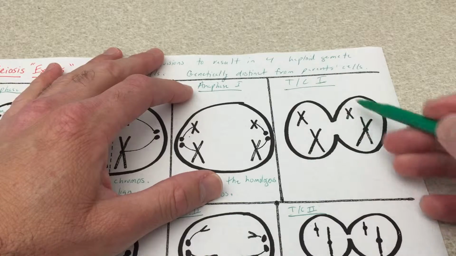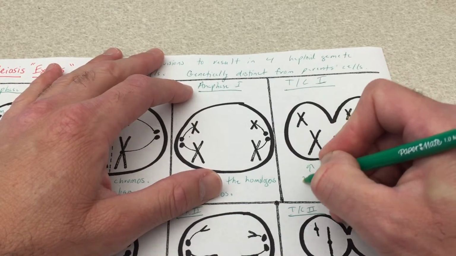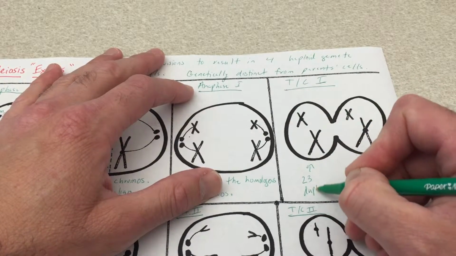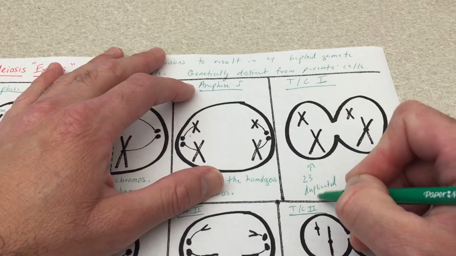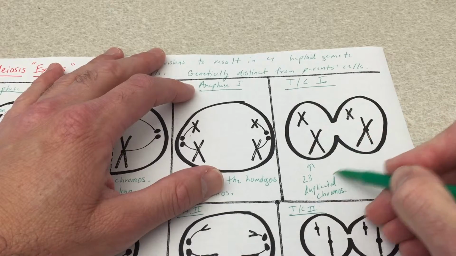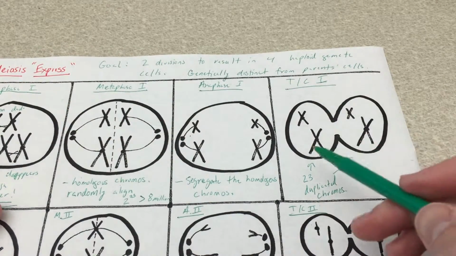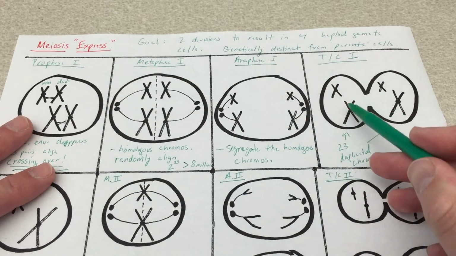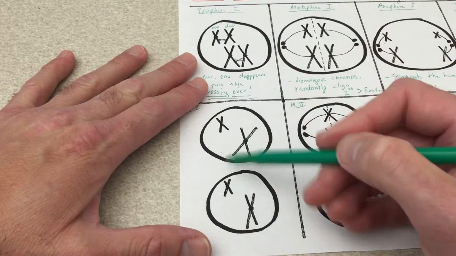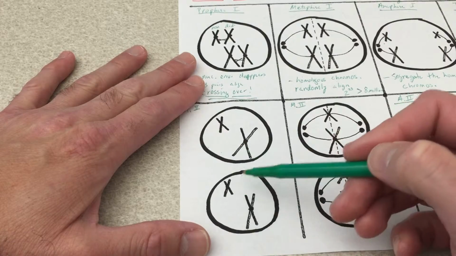And in telophase and cytokinesis, each one of these cells is going to have 23, let's see, are they duplicated or unduplicated? Duplicated chromosomes, all right? We haven't split the sister chromatids yet, all right? Now we take these two cells, they undergo telophase and cytokinesis, and now we have two cells, each with 23 duplicated chromosomes.